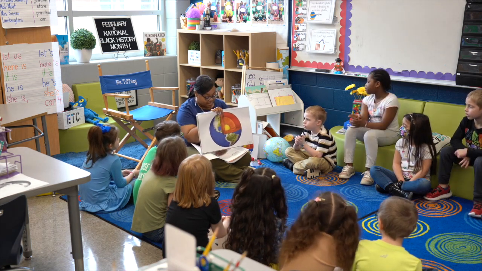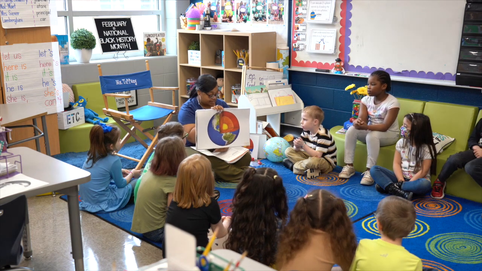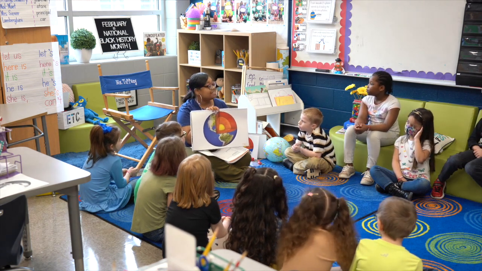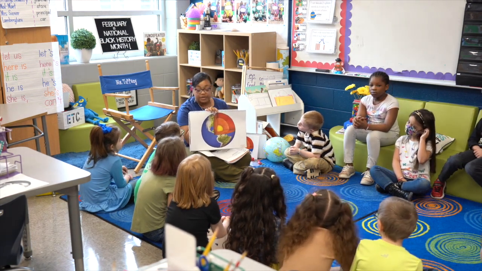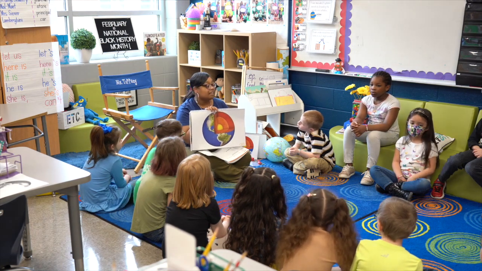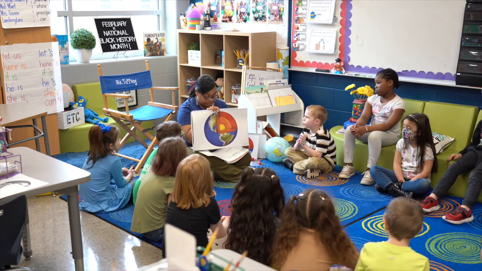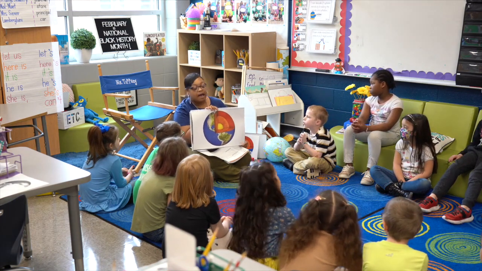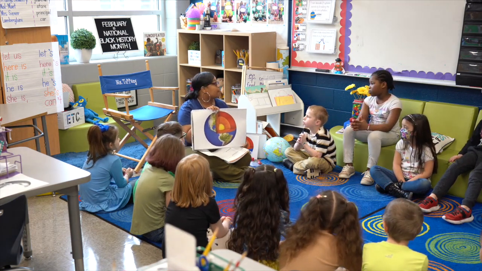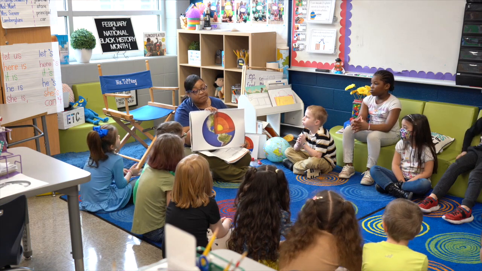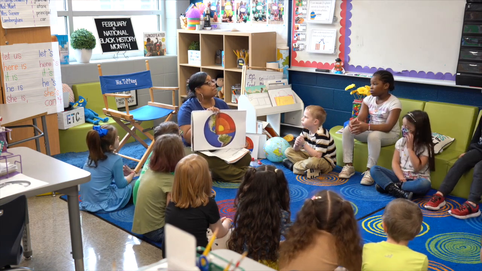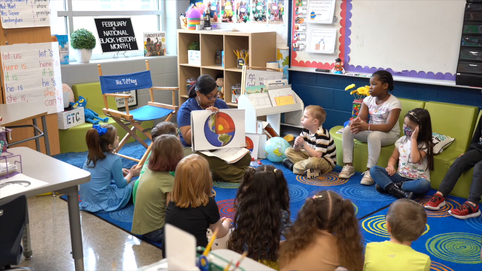That is correct. So in today's lesson, you guys are going to get a chance to identify the difference between a solid, a liquid, and a gas. In addition, we're going to be reading and describing the mantle and the core of the earth. If you remember, those are some of the layers of the earth, okay?